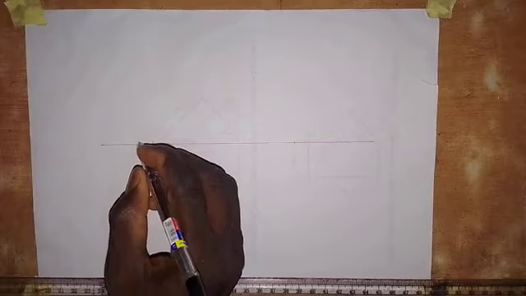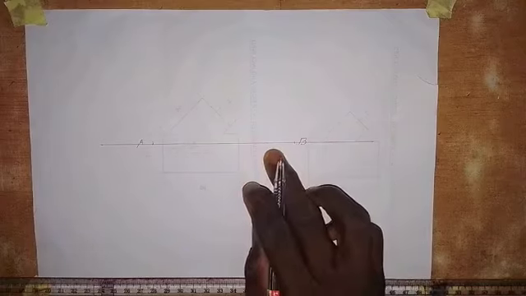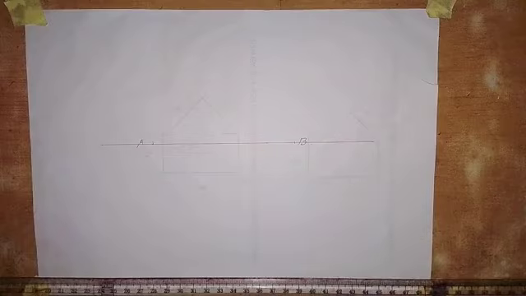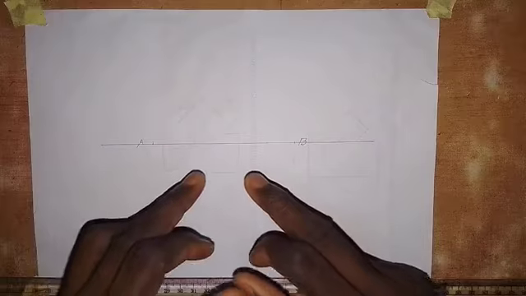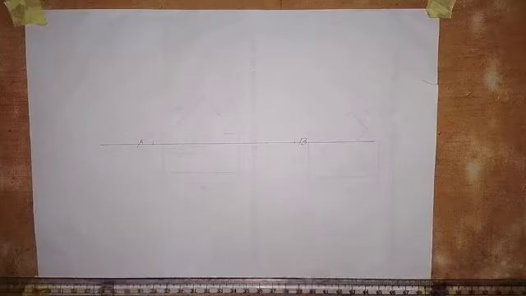I'm going to label this point as point A on the line, and this point as point B on the line. So AB, 105 millimeters, is the diameter of the circle in which we are going to inscribe a heptagon or a seven-sided polygon. Now the next thing that we are going to do is to look for the midpoint of this line AB, its middle point, because this line has an odd length, 105 millimeters.